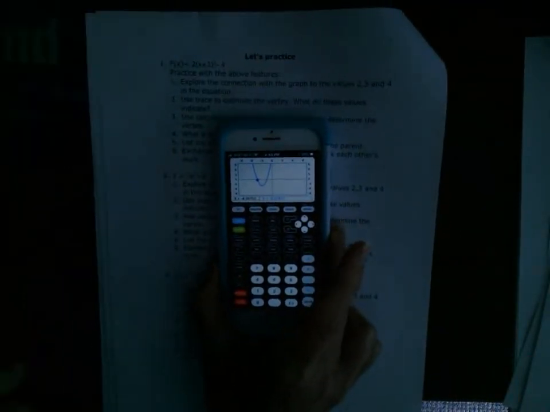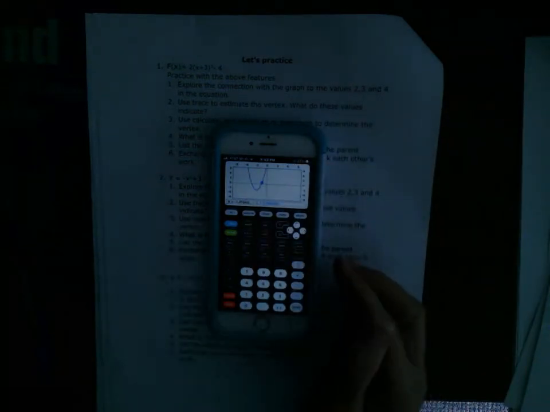Let's practice. I'd like you to explore that screen for a little bit and see what you think. There's something going on with the 2, the 3, and the -4. Those are the players. The parent function is x squared, right? So my first question to you is what do you think the 2, 3, and 4 do in the equation? By maybe looking at this, maybe using the touch screen and seeing if there's anything you can detect that way that makes you think.